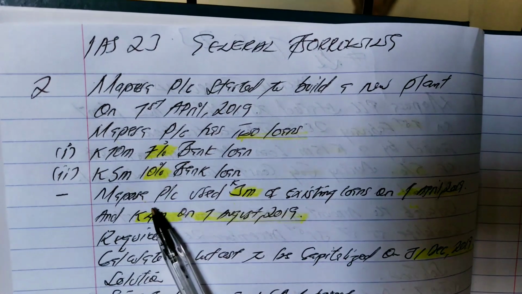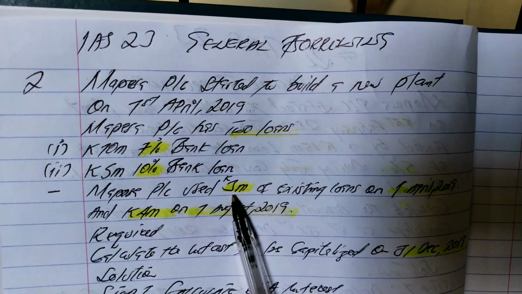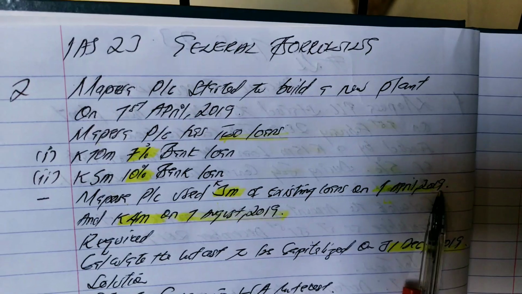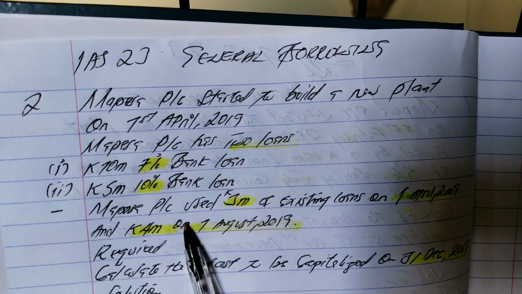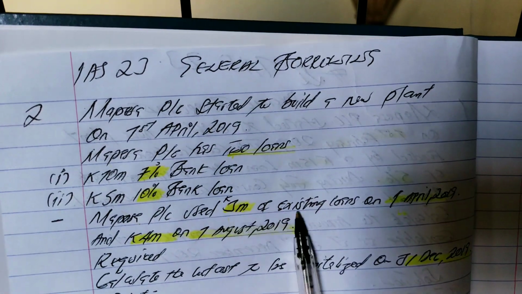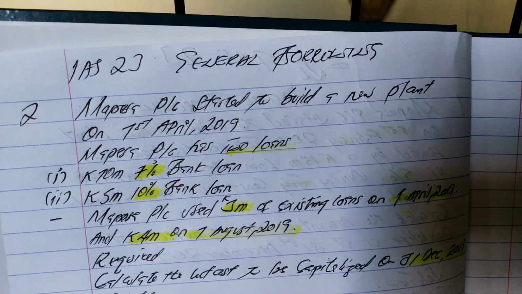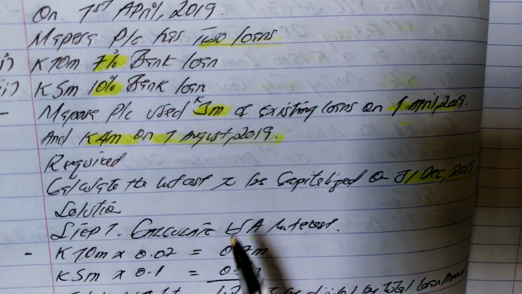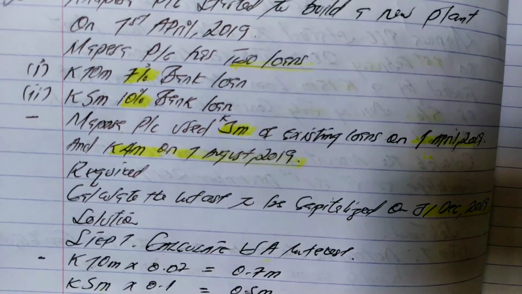10%. Then we've been told Mapesa PLC used 3 million of the existing loans on 1st April 2019 and 4 million on 1st August 2019. Don't let the words "existing loans" confuse you. They're talking about these same loans we're dealing with here. So now, how do you work this out? Is this a specific borrowing or a general borrowing?